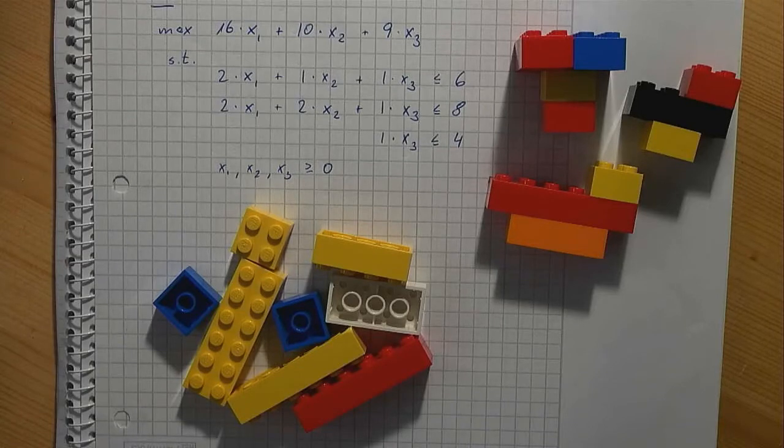Let's use our furniture production problem once more. As discussed in another video, the model shown here describes an optimization problem where we can produce tables, chairs and loungers out of a limited amount of smaller parts. We have used 2x2s, 2x4s and 2x6s.